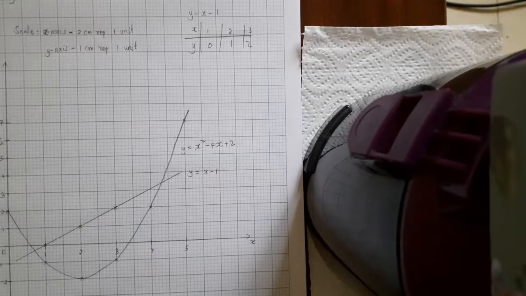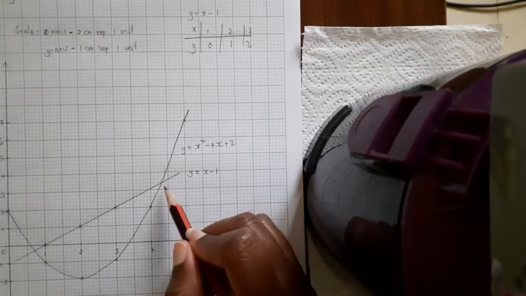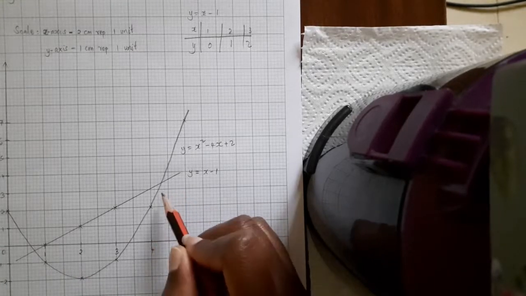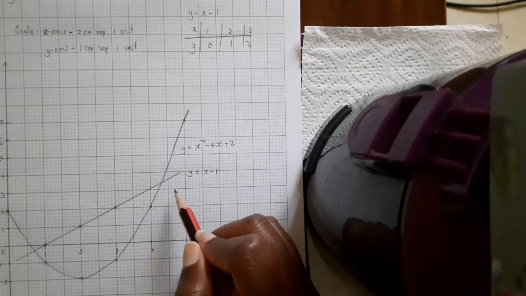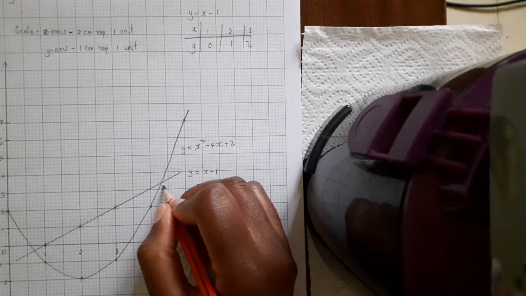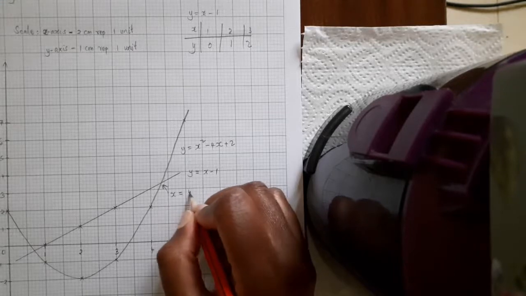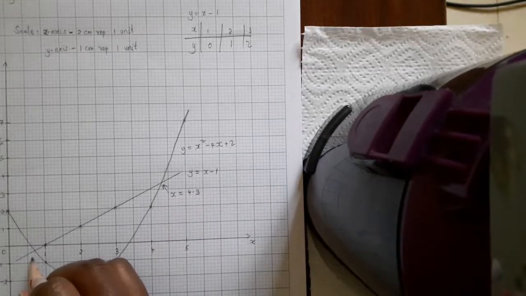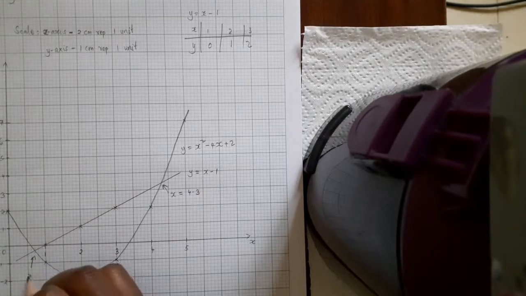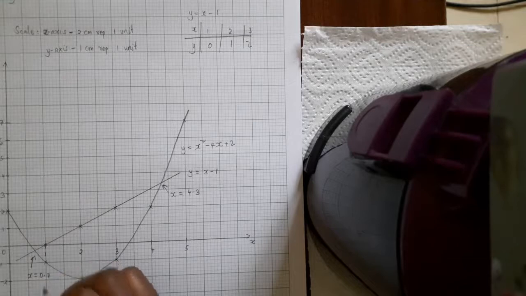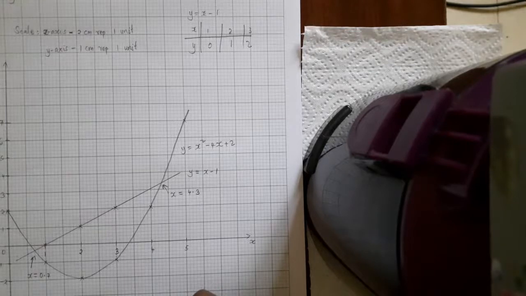Then now our point of interest is the points of intersection. So we read off the values. In the first case, x will be 4 point. At this point, x is equals to 4.3. And here, x is equals to 0.7. So that is how you solve such a question.